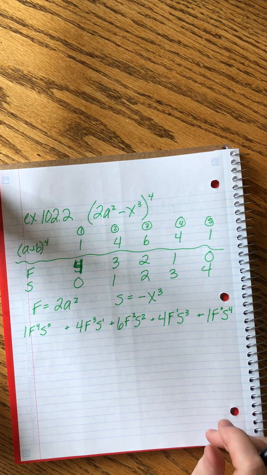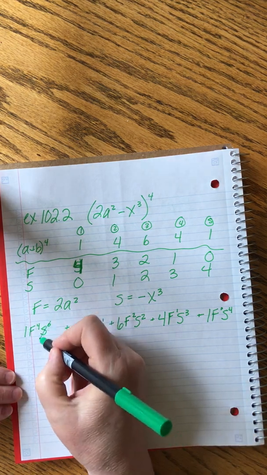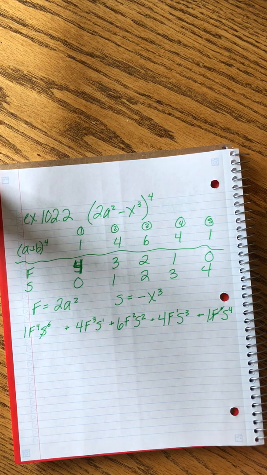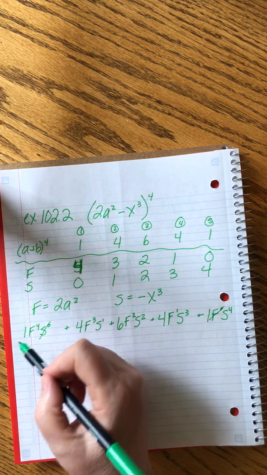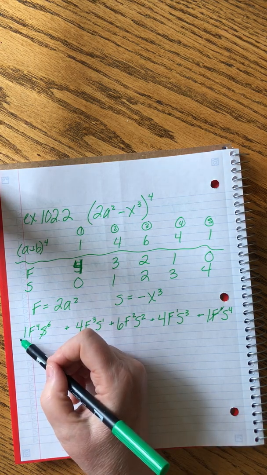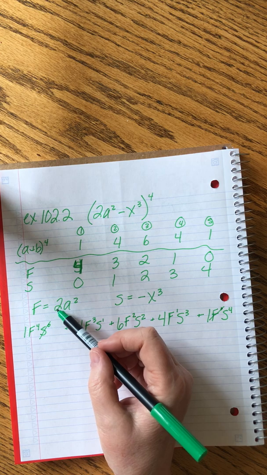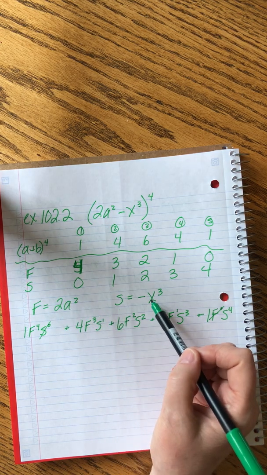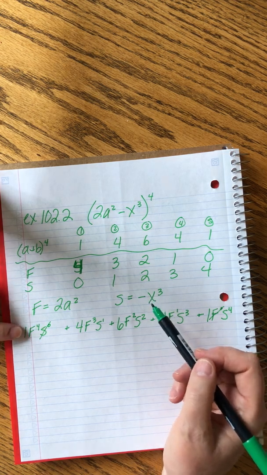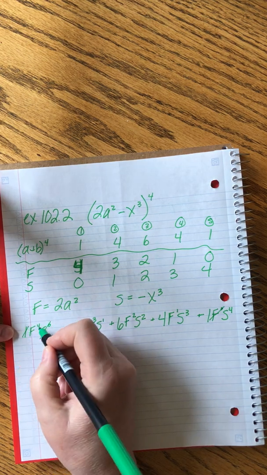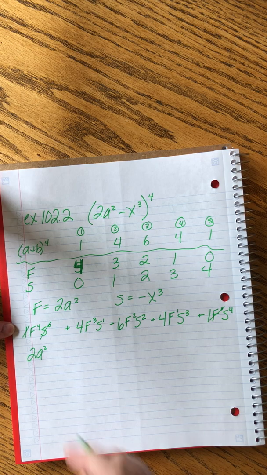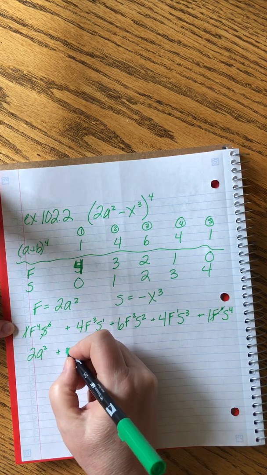Now, before I do anything else, I'm just going to drop these two pieces where we're raising to the 0 power, because we don't even need that, right? And we don't even have to look at these. So now for every f, I'm going to drop in 2a squared, and for every s, I'm going to drop in minus x cubed. Whew, it's going to get crazy. I'm also going to drop off this 1, because we don't need that. So the first term is 2a squared. Oh, well, that's kind of nice. We don't even have to come back and simplify it later.